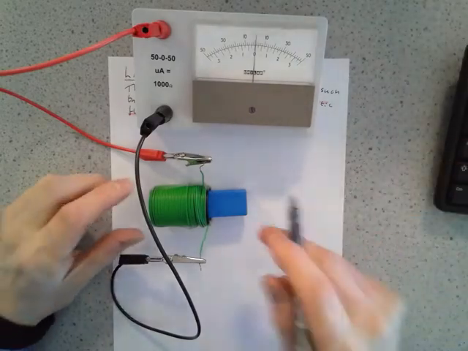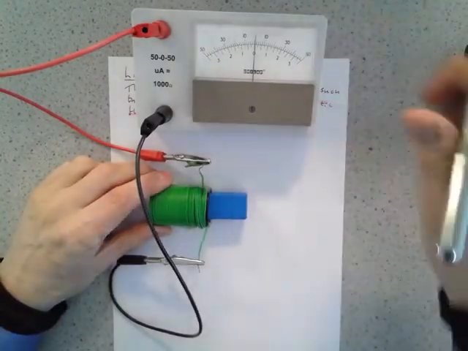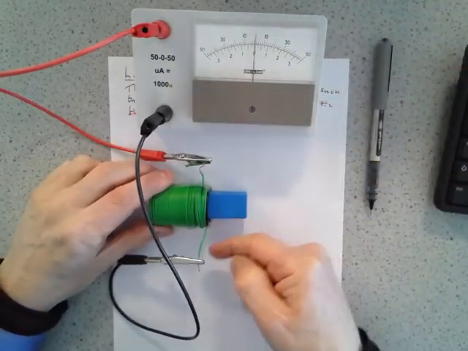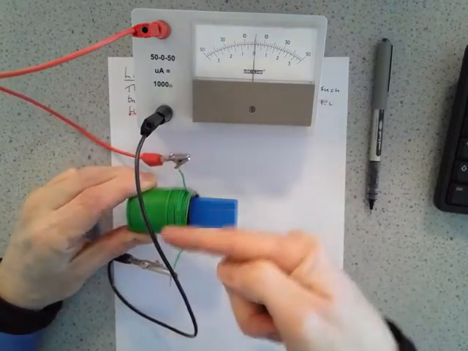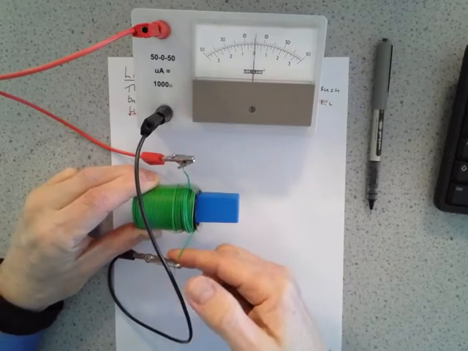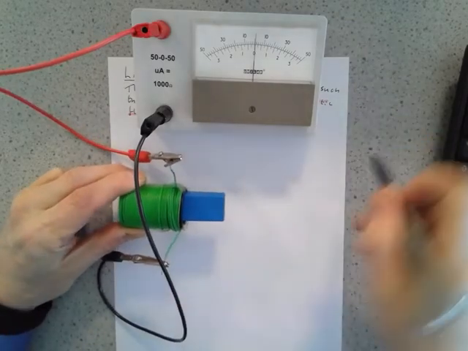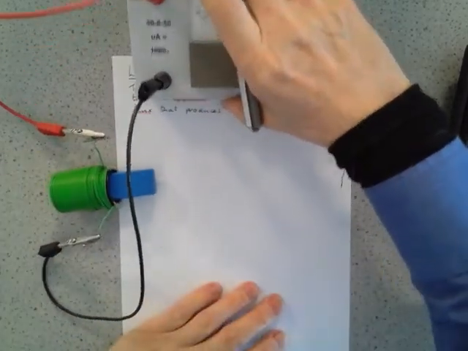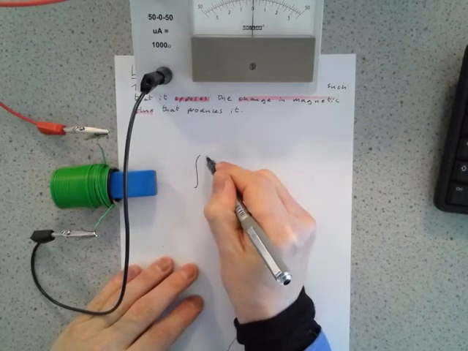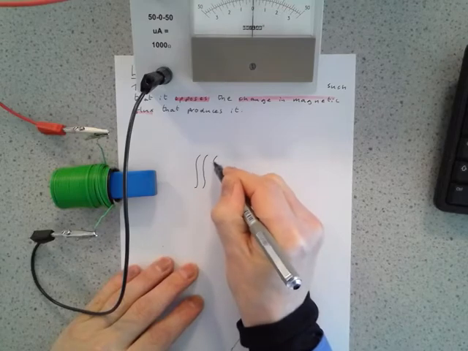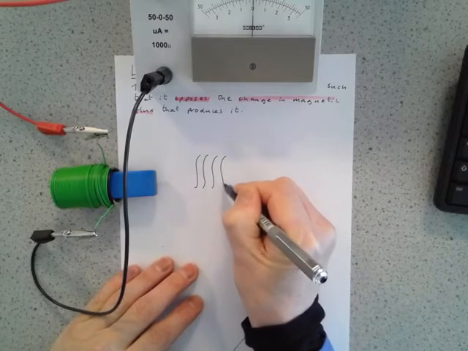Now, here's the coil. On the coil, the wire is running around the coil in this direction, running around like that. So, if we draw the coil like so.